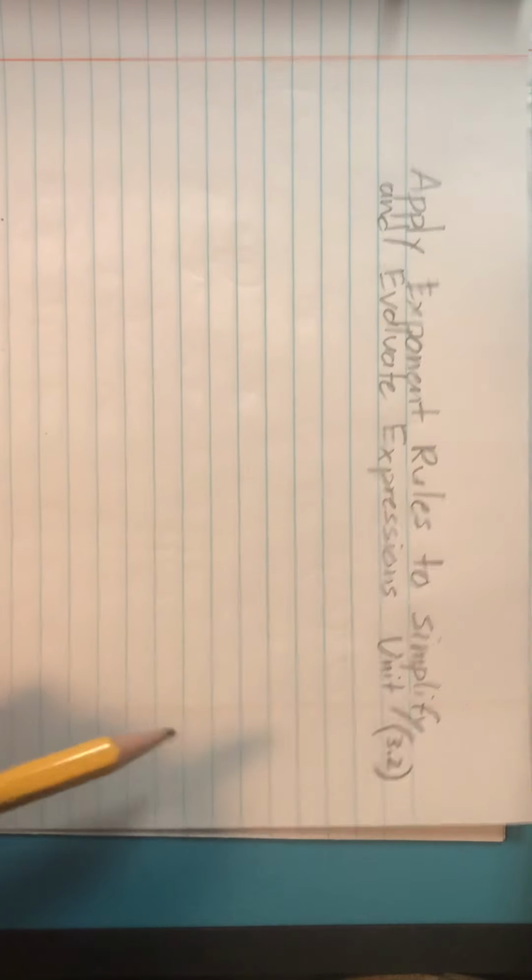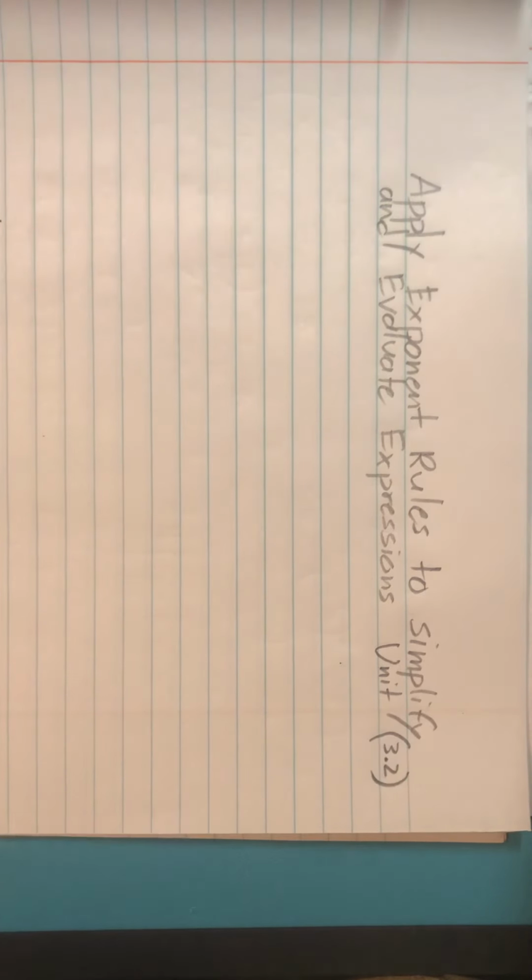Hi guys, my name is Brayden and today I'm going to be talking about exponent laws, simplifying and evaluating. So, first off, I'm going to grab some simple equations and try to explain them briefly to you guys.